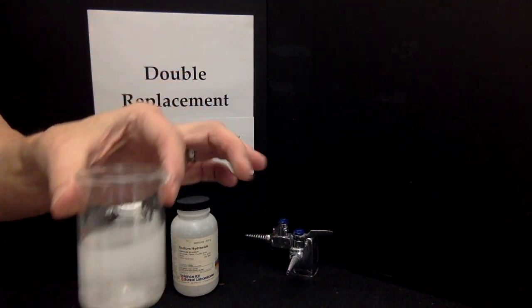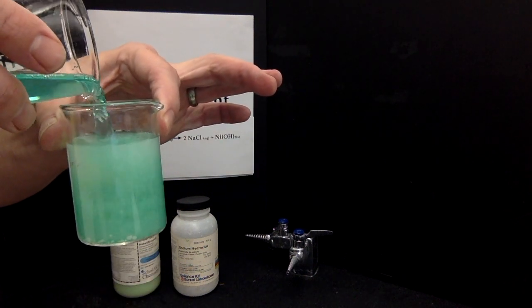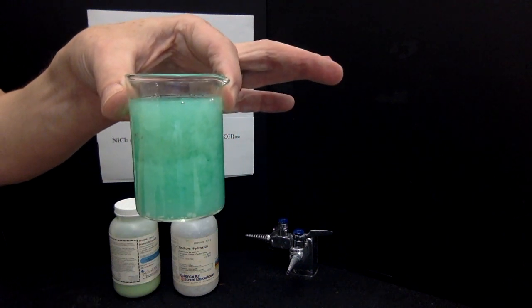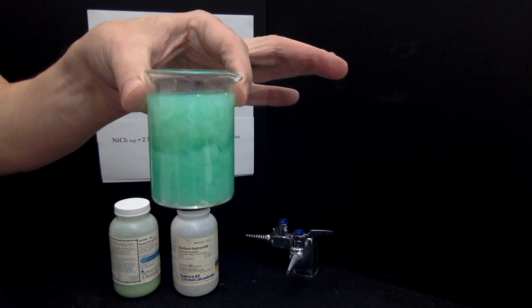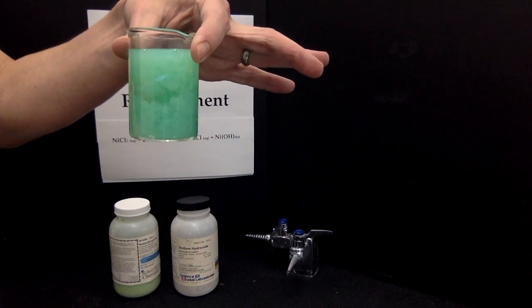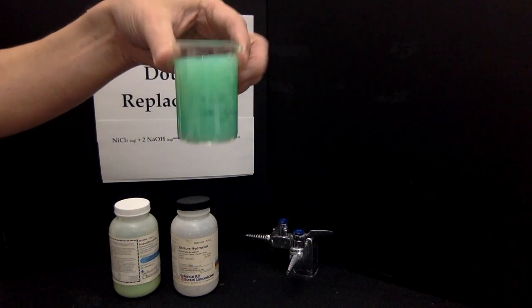So there's my sodium hydroxide, add the nickel solution to it, and sure enough I get a very gelatinous kind of gooey solid there. You can tell there's a solid because the light has been scattered. It's now translucent, it is not transparent. That is evidence for a solid suspended in the liquid.